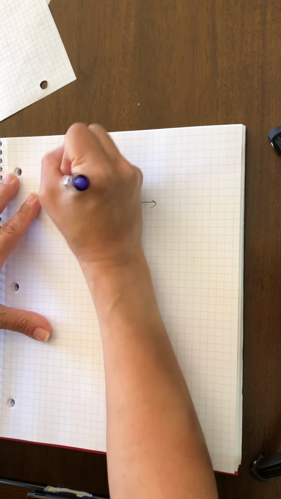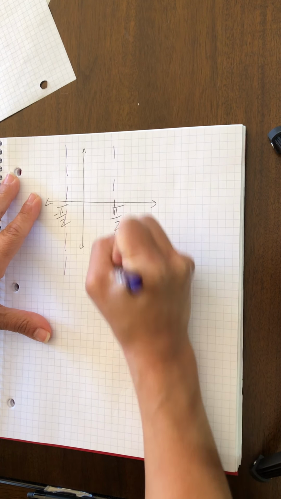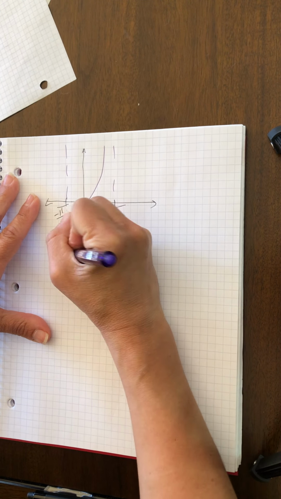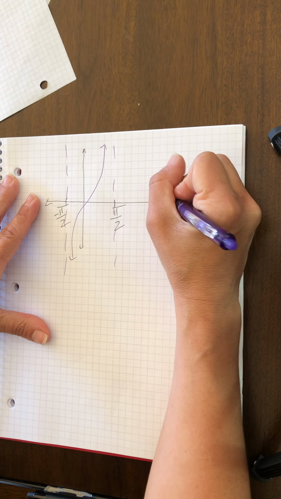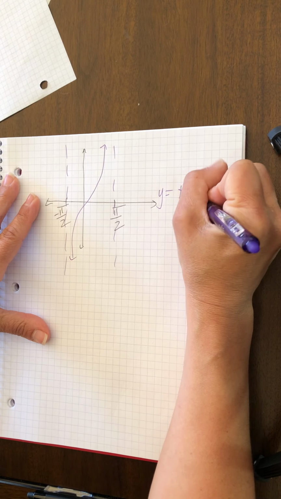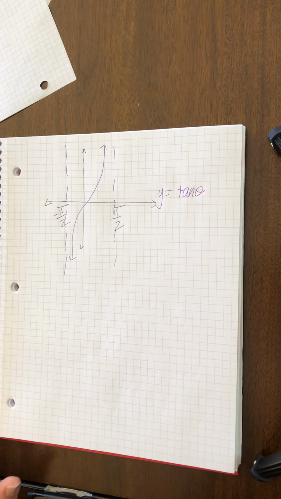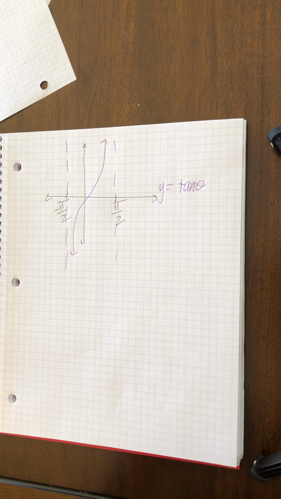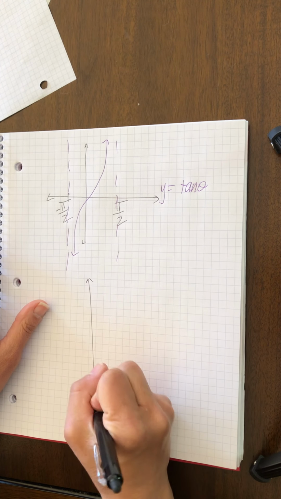Asymptotes are at -pi over 2 and positive pi over 2. And this is your basic tangent curve. Okay, pause the video and see if you can figure out what the inverse tangent looks like. Try it on your own.